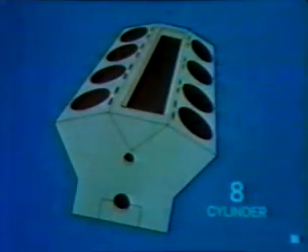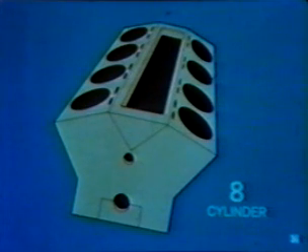For 8-cylinder engines, a V arrangement is the general rule. 2 inline banks of 4 cylinders each are arranged at a 90-degree angle to each other. There are also V4 and V6 engines that use the same design characteristics.